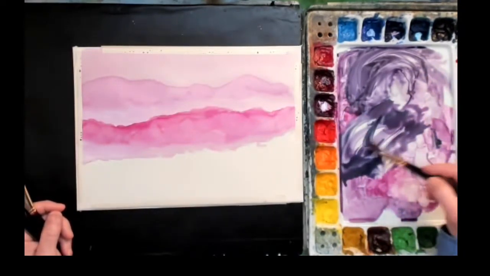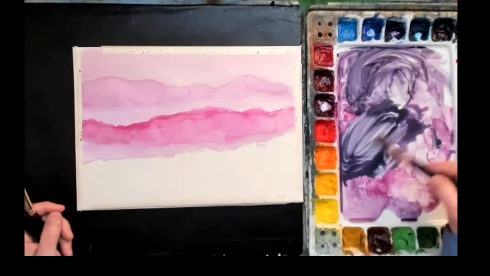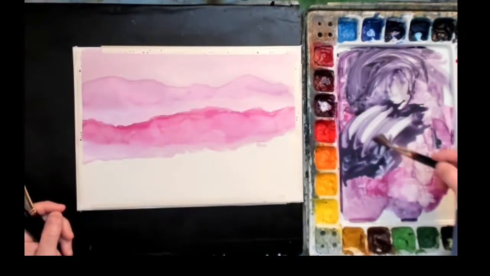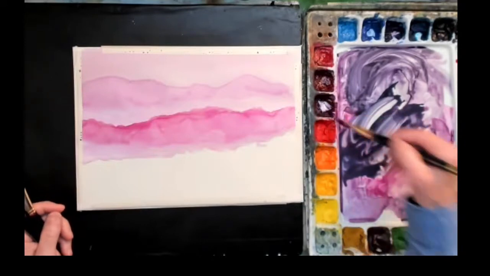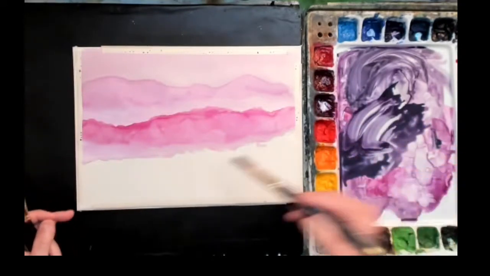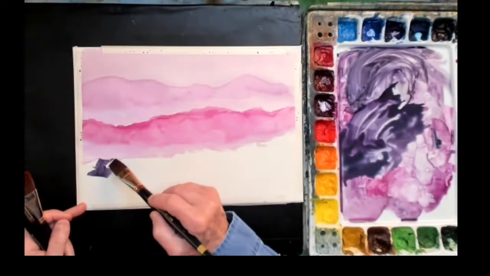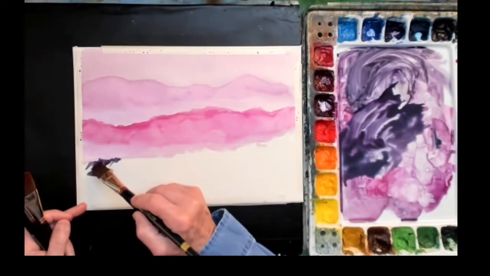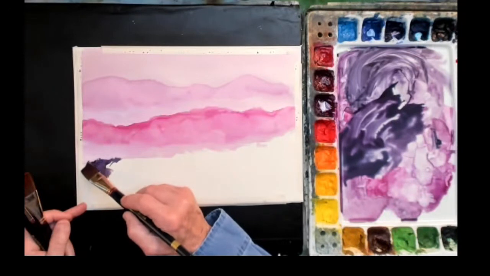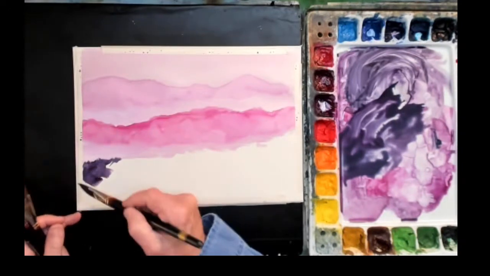So here I'm getting a real dark mix of this quinacridone. So now you're going to see it be a very dark purple. I can go ahead and put that in as the foreground. It's just going to be a real dark value here in the foreground to really show off that color.